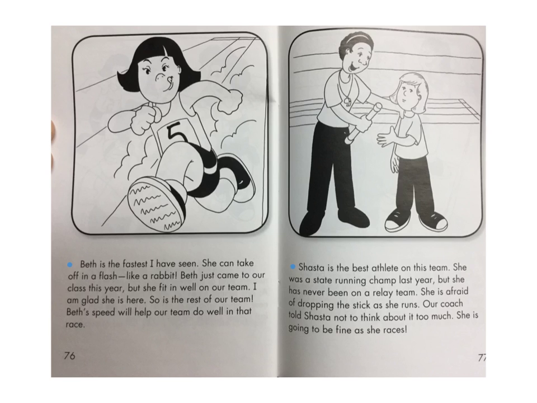This would be a good place to pause and write down any words that you found on these last pages with digraphs in them.